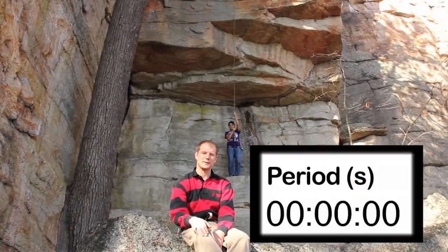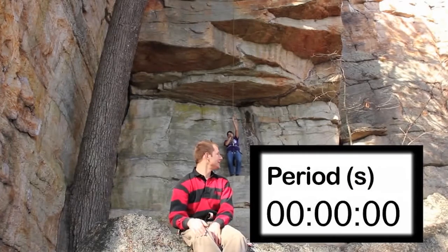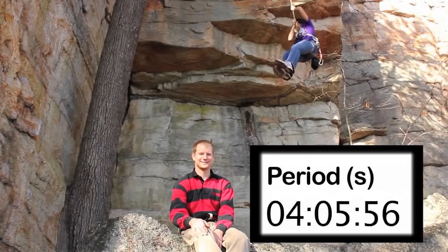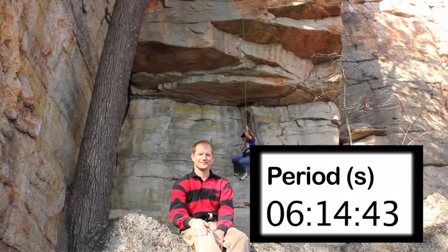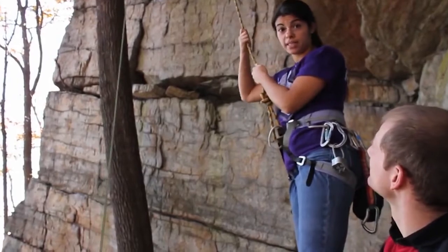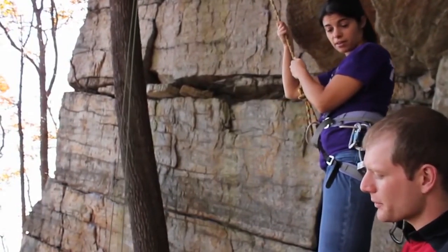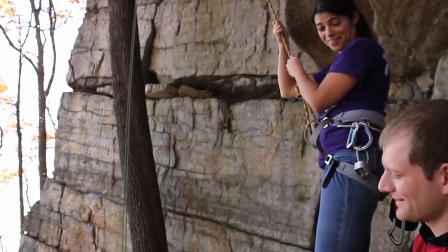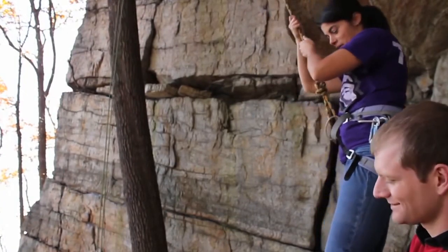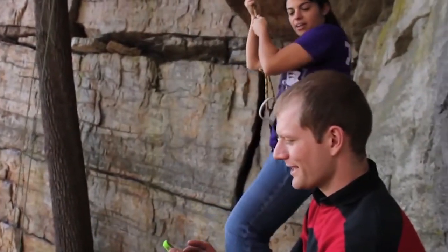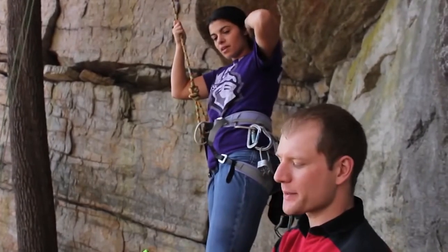We can use a timer to measure the period of Miss Bates. This amount of time is the period. Okay, so we shorten the rope. Let's see how that changes things. With a shorter rope, let's see what the period is this time. Okay, are you ready? Alright, here we go. Oh wow, that was a lot shorter. Yeah, your period is only 3.5 seconds with a shorter pendulum.